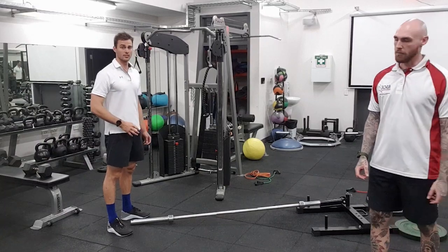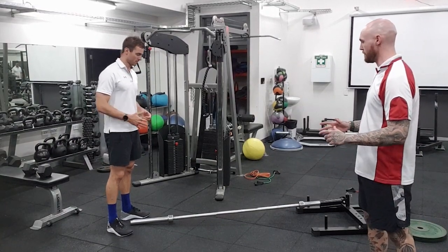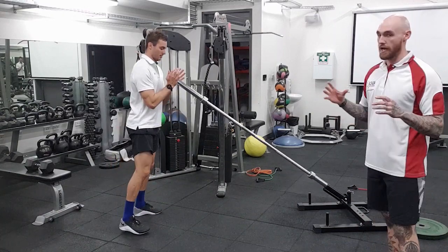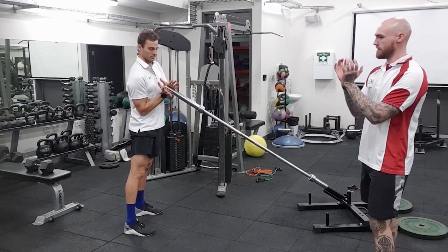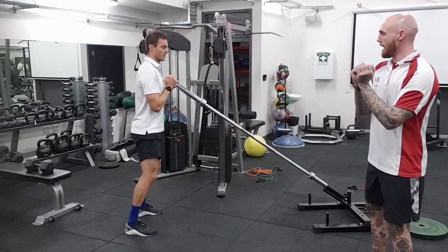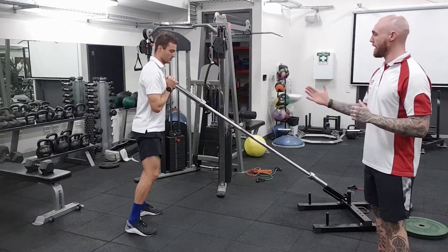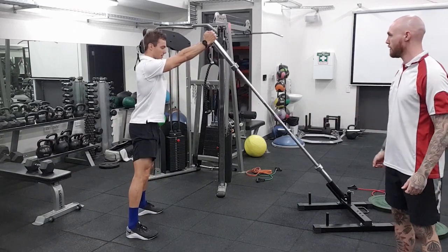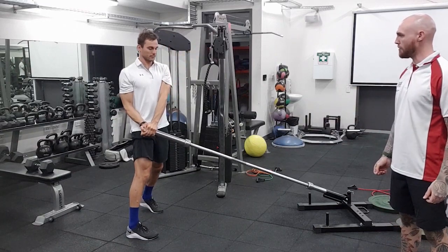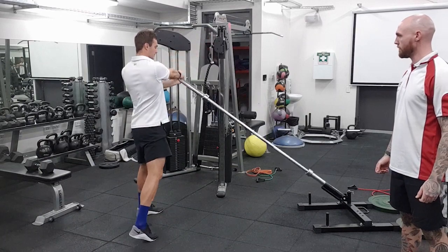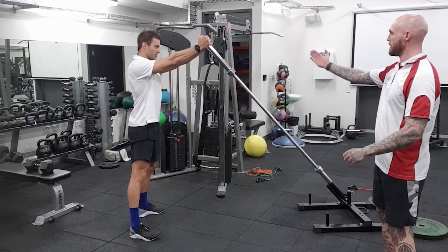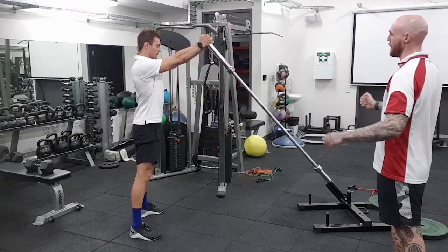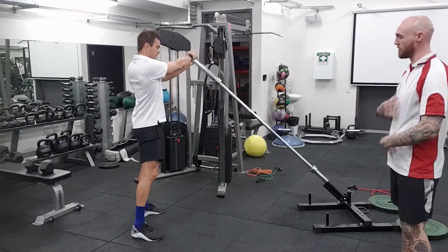Alright, next we have the landmine or torsionator rotation. It doesn't really matter what you call them, they're synonymous. So here's another anti-rotation exercise, and Dave's going to start with two hands on the bar, and he's aiming to keep his core straight, and he's going to try and bring the barbell from hip to hip with as straight an arm as possible. So you can see here, as he comes out and away from his body, that lever arm is increased, and he's getting massive anti-rotational forces to try and keep his core aligned.